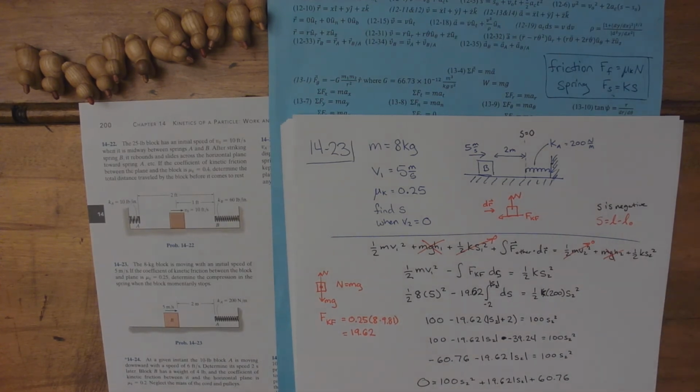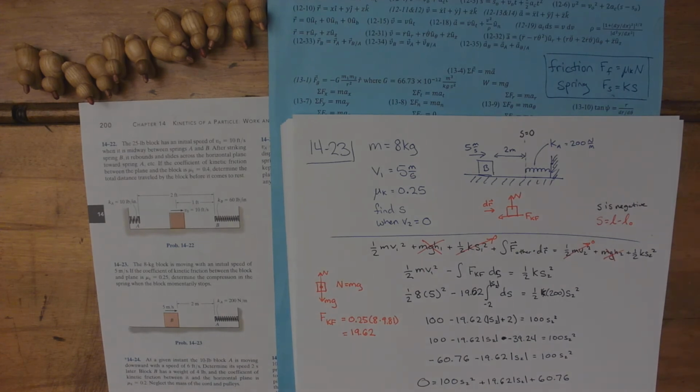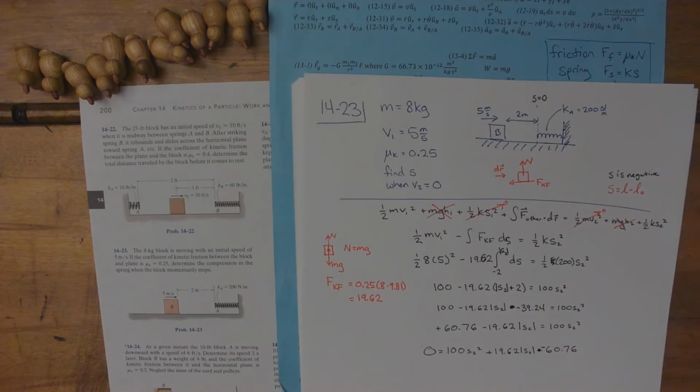This is equal to 0. And that didn't work out so well because I messed up the sign here. This is plus, so this is minus, and then we get two solutions.